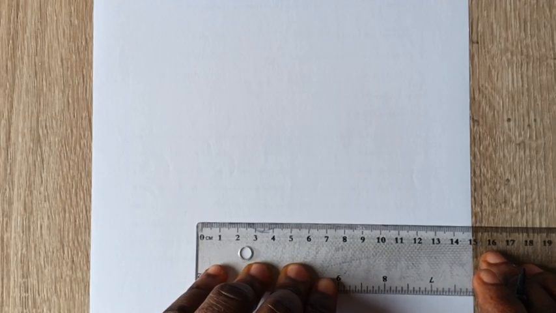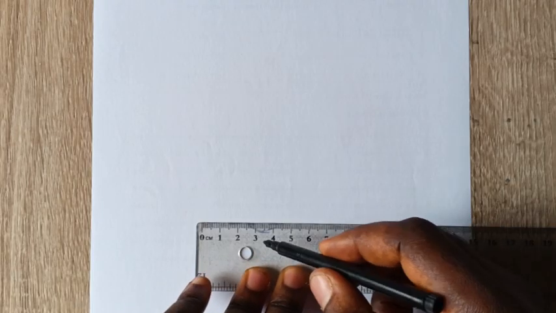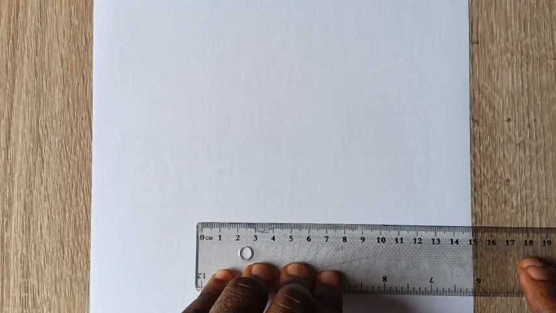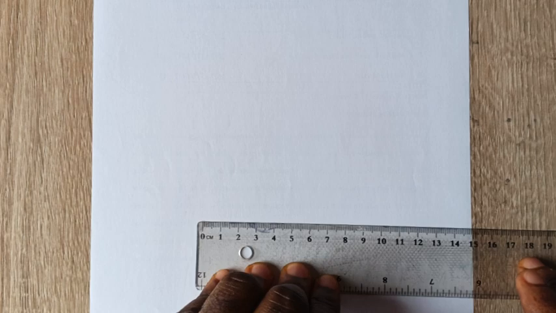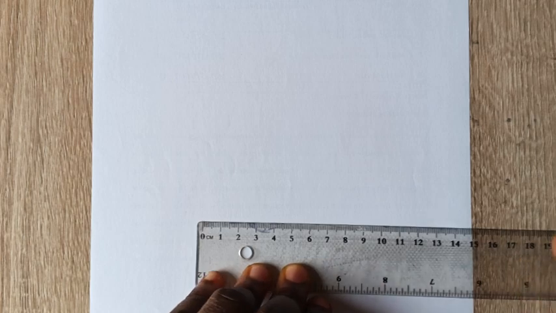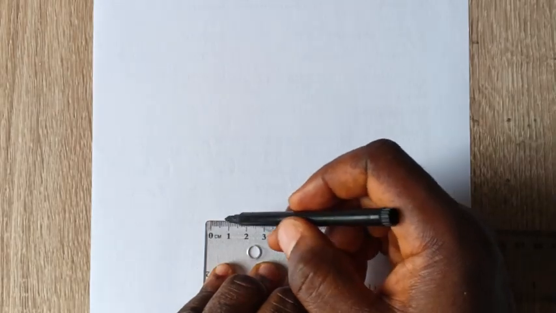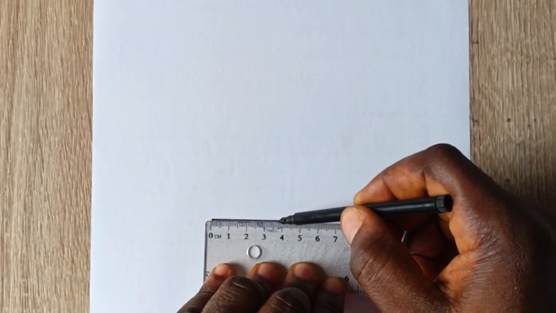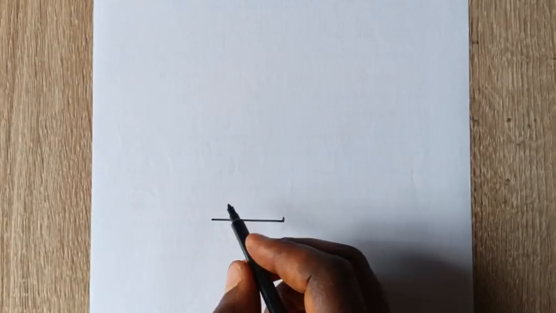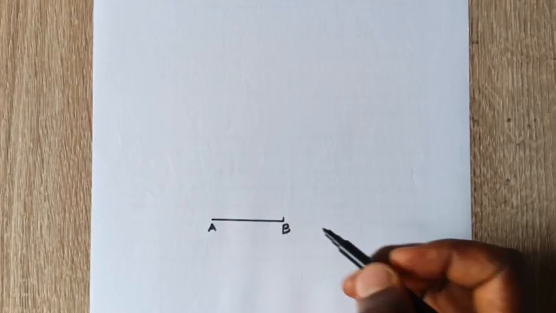Now, for the sake of this tutorial, I'll be making use of 4 centimeter to construct a square. So right now, we'll draw a reference line of 4 centimeter to make it very unique, in order not to have complications while constructing lines. So now we'll draw, here is my 4 centimeter, this is point A and B.